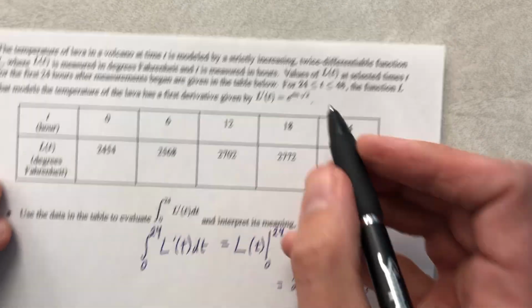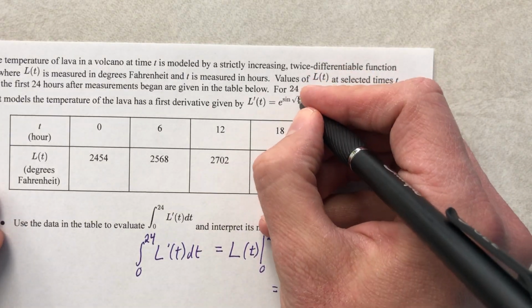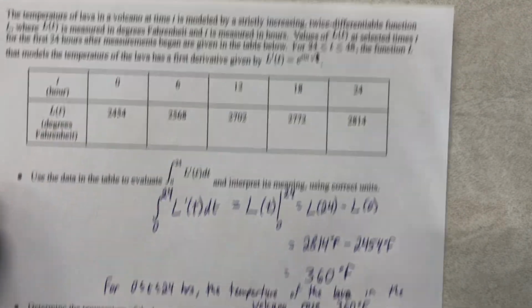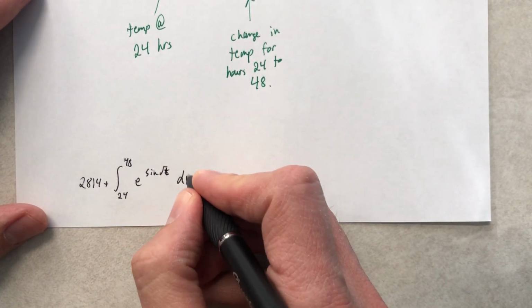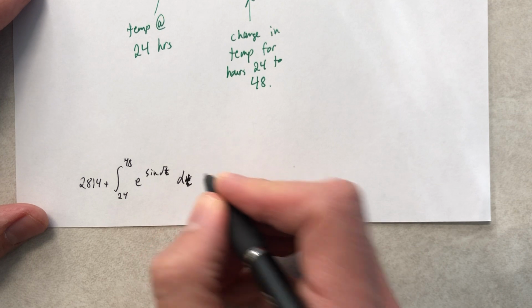Oops, there's a little typo here. That should say sine of t. There we go. Sine of the square root of t. So that should have t's there, not x's. Okay, sorry about that. Little mistake.